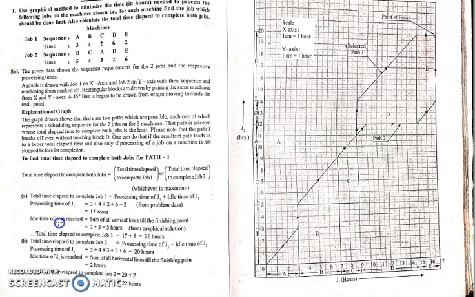Then the idle time of J1 is the sum of all the vertical lines till the finishing point. Here a vertical line indicates J1 is idle. A horizontal line indicates J2 is idle.